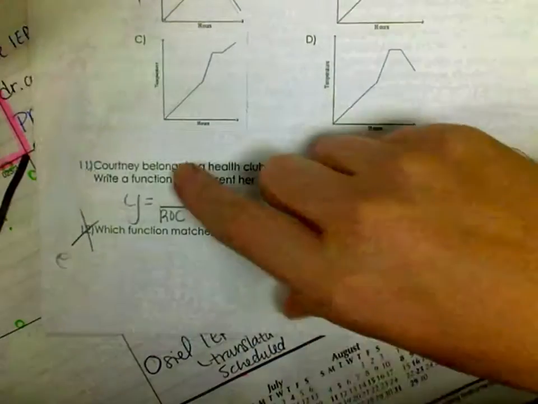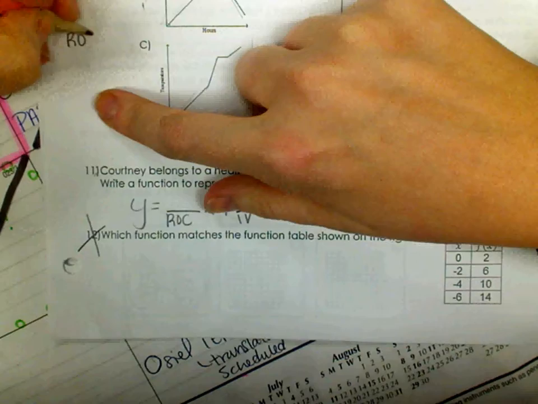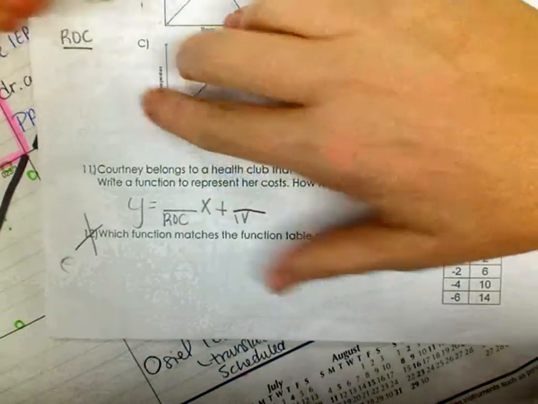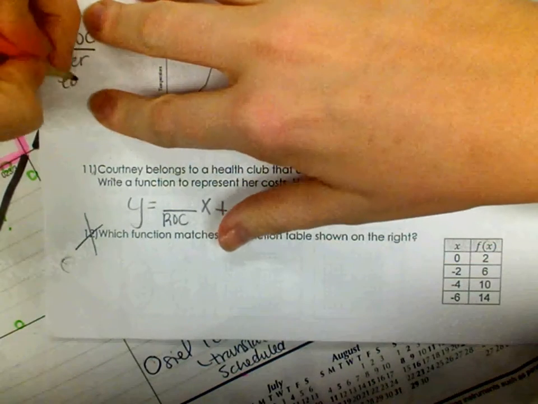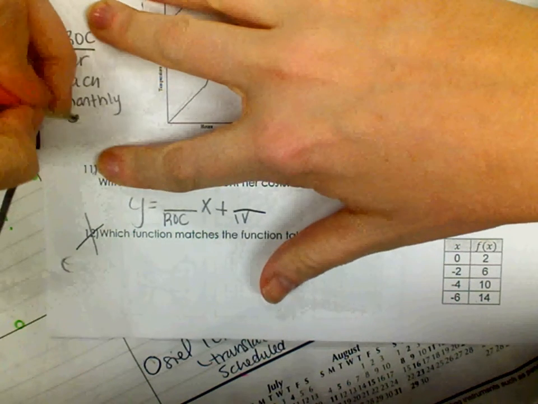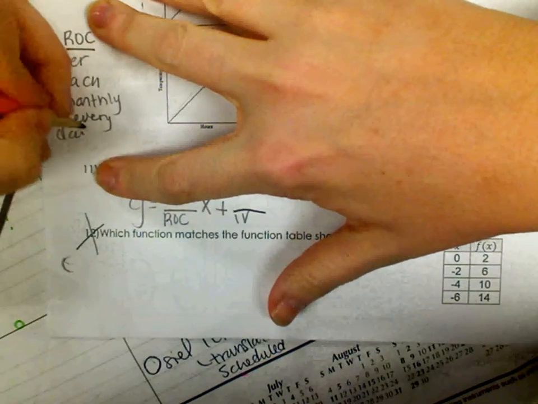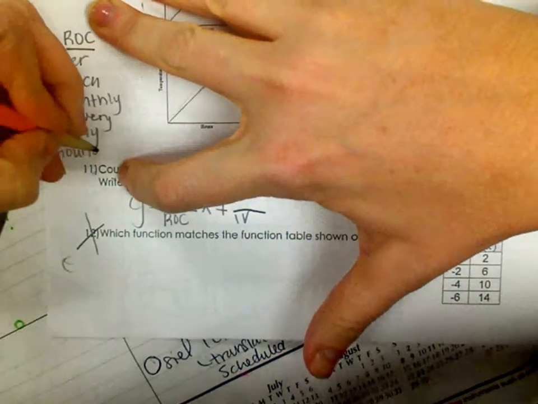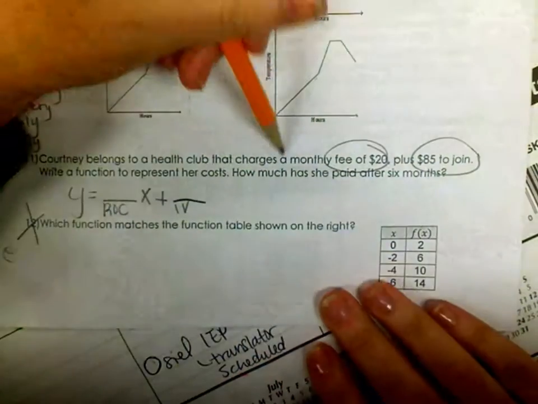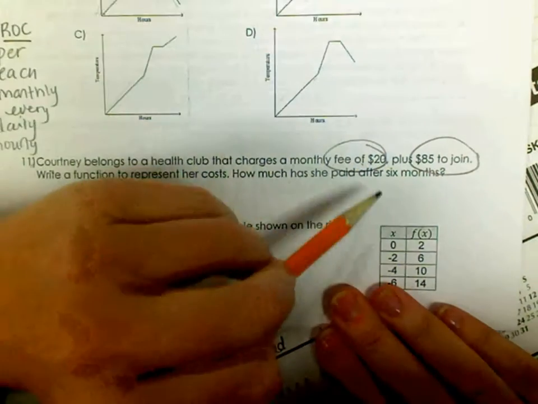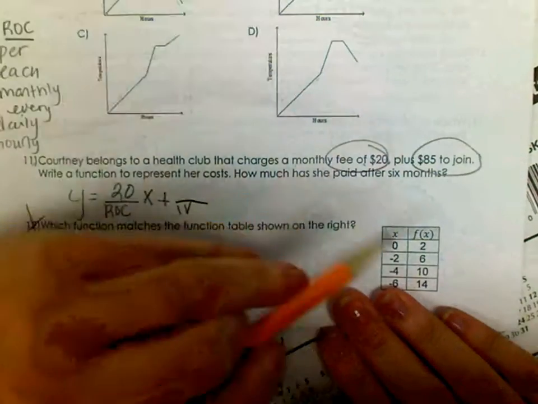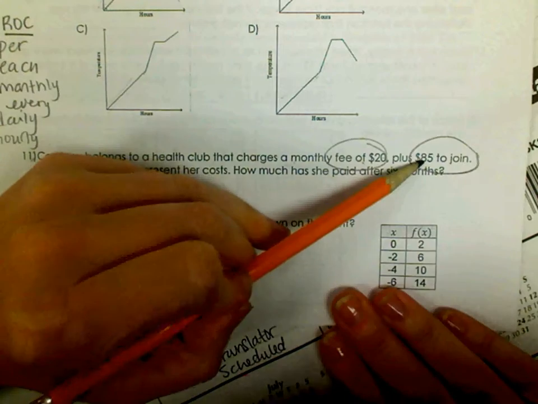Remember, the rate of change words, you can write them right over here. The words that give you a clue that that number is the rate of change are per, each, monthly, every, daily, hourly, stuff like that. Those words give you a clue that that number is going to be the rate of change. So here we have a monthly fee of $20. So $20 is our rate of change because that's the amount that she's paying every month. And then it's $85 to join. That's the initial value. That's the one-time fee.